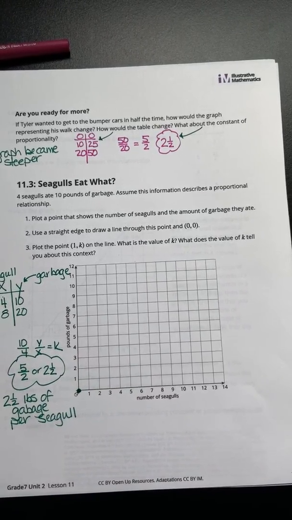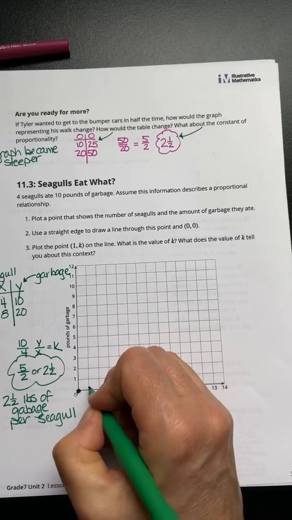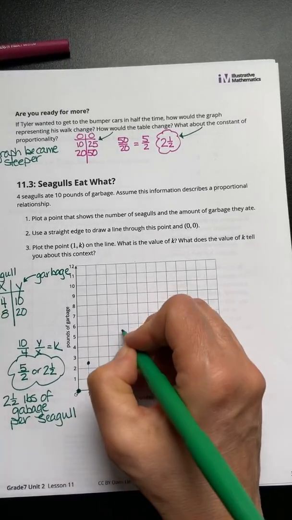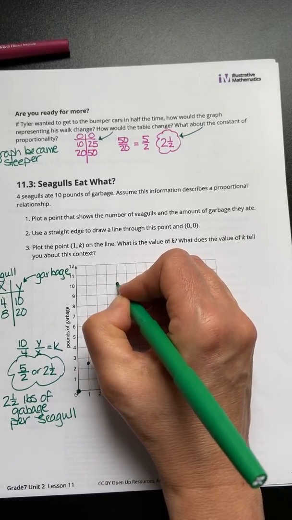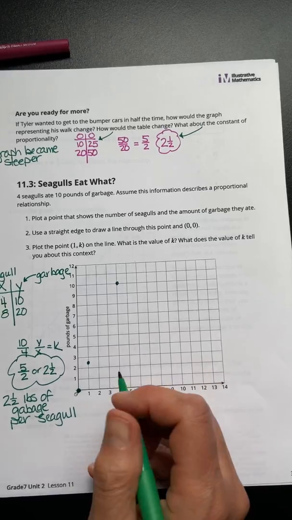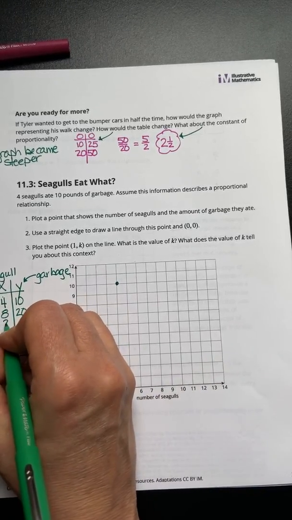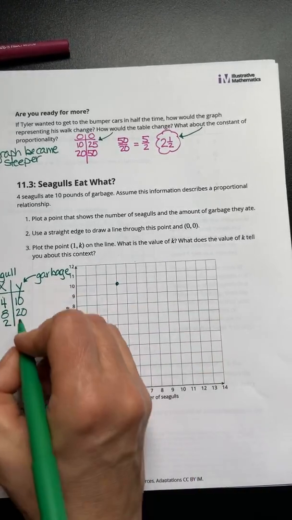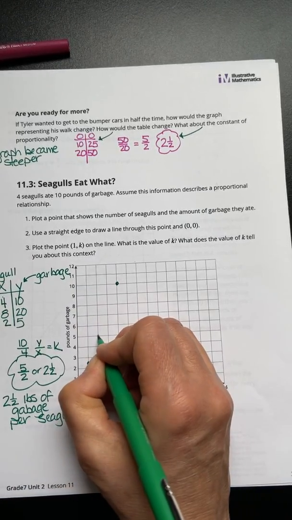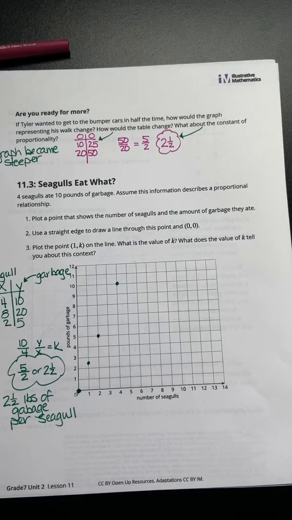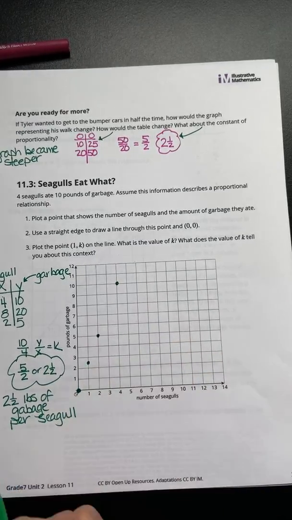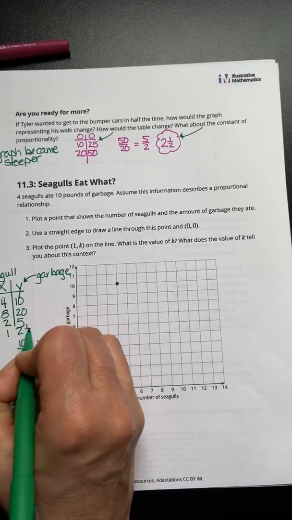Okay, so now I can graph it. I know for 1 seagull, he ate 2.5 pounds of garbage. I know for 4 seagulls, he ate 10 pounds of garbage. Okay, I can't do 8 and 20 on this graph, so I'm going to have to come up with some other points. So 2 seagulls would eat 5 pounds of garbage. 4, 5. Okay, I could do it that way. I could do my 1 seagull, or I did my 1 seagull. 1 seagull was 2.5. I just forgot to put them up here.